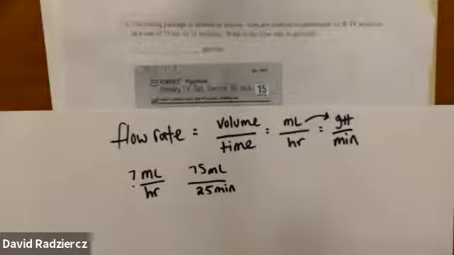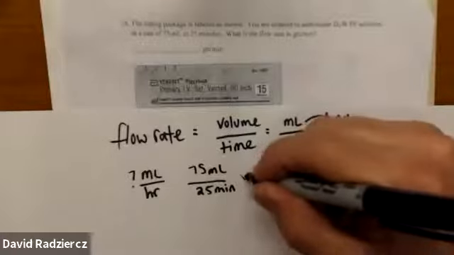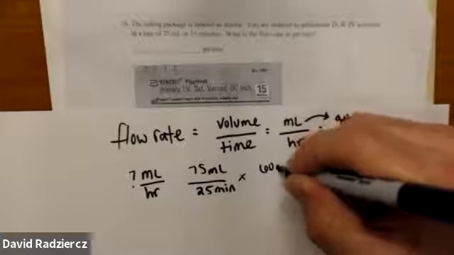I don't want you guys to get confused. I'm deviating from the question just to show you flow rate and drop rate all with the same question. Now there's two ways to solve this. So 75 milliliters, 25 minutes. First of all, don't do this, because I almost just said the wrong thing. 15 minutes is a quarter of an hour, not 25. I almost told you to multiply it by 4, and that would have been the wrong thing to do. So what you're going to do is convert minutes to hours.